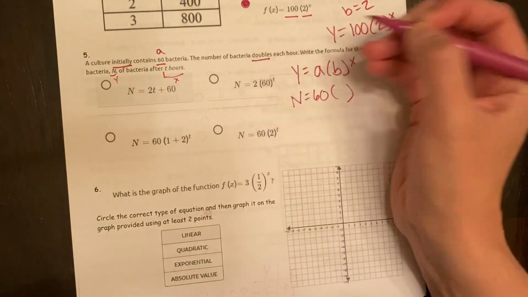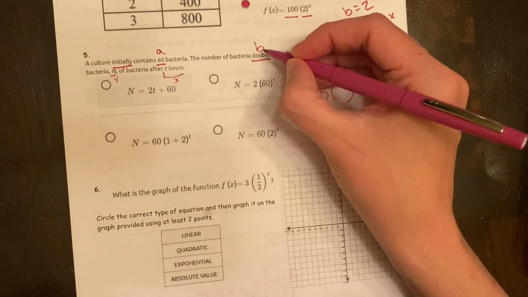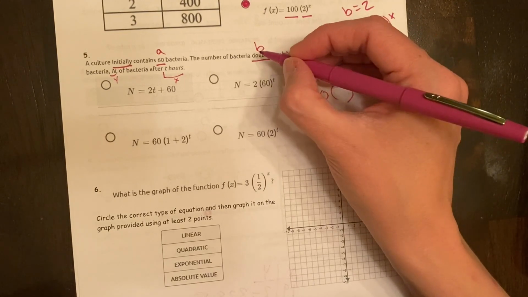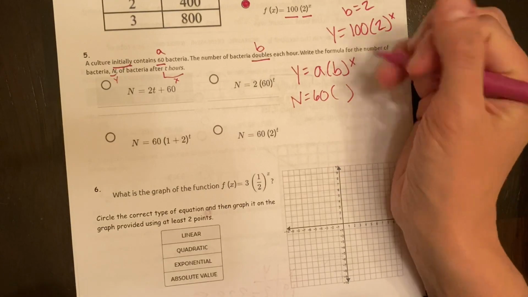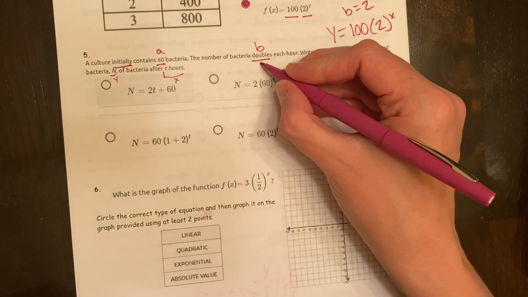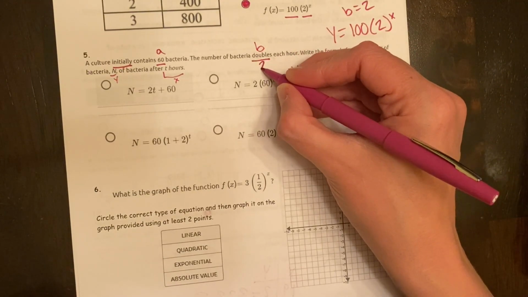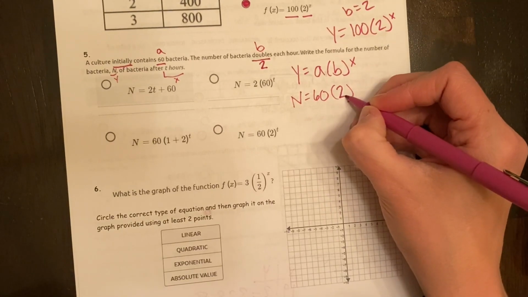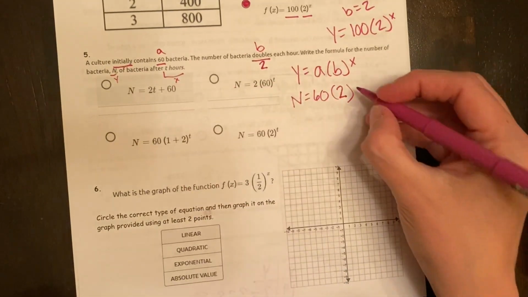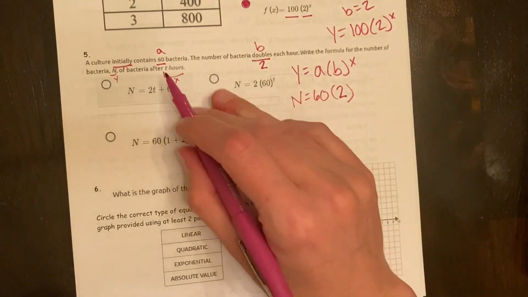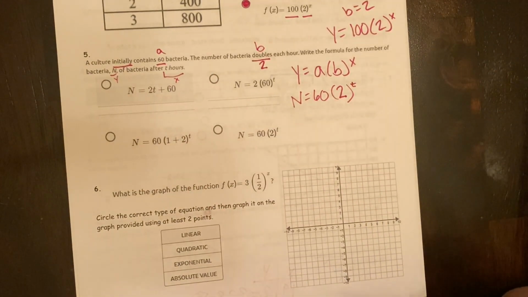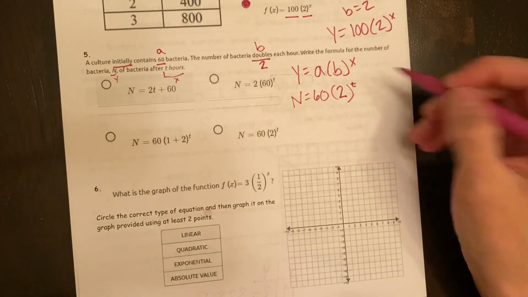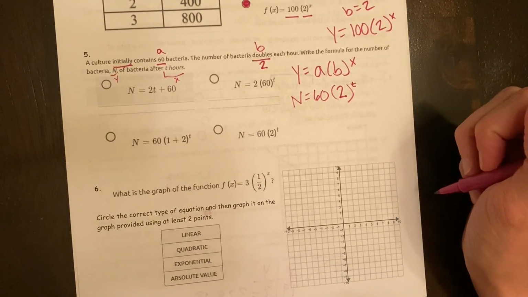Okay, this is another thing where I'm going to see a lot of errors. It says doubles. If it says doubles, quadruples, triples, whatever number this represents, that's what goes in B. So how would you say doubles? Doubles is multiplied by 2. So we are doubling every T hours. Remember, T is what we're going to raise to our power. It's our time. So you're either going to have an X here or a T here for time.